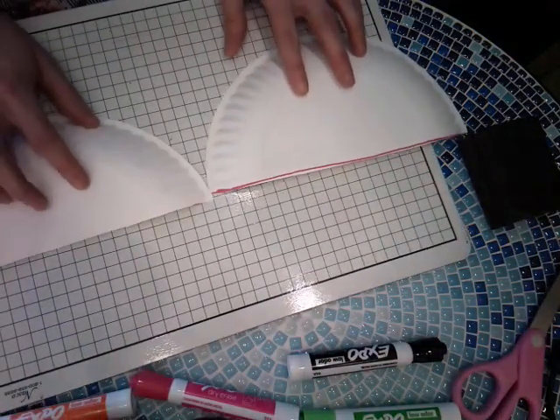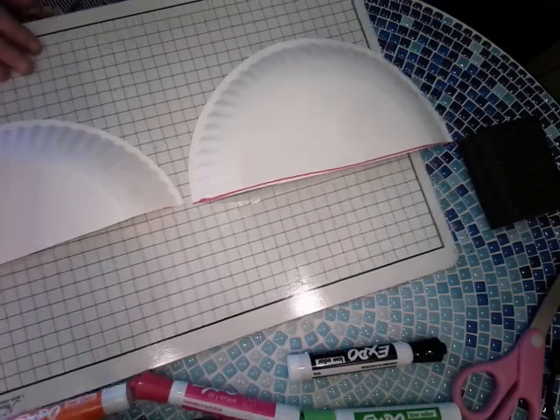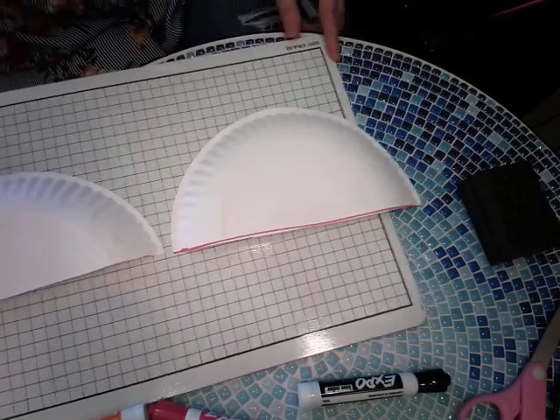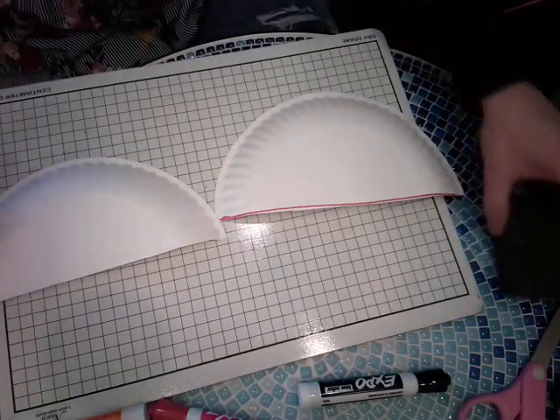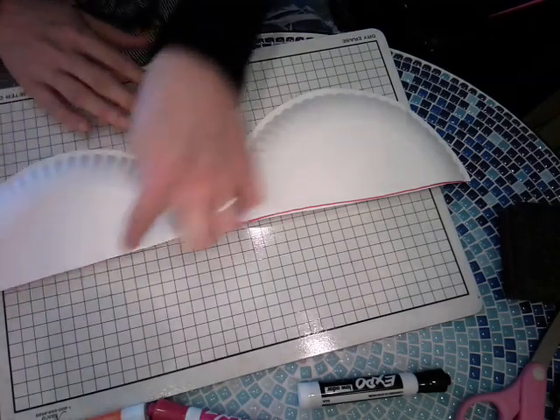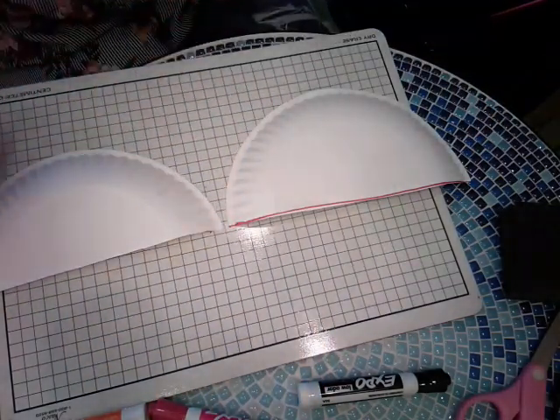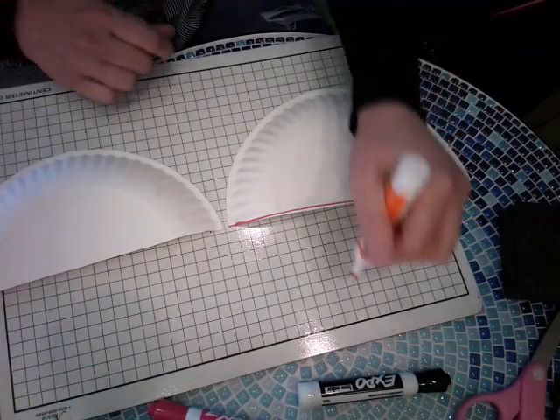And I did this for area. Let me raise it up so you can see it. Well, the length of this would be 2 diameters. So the length would be 2 diameters.